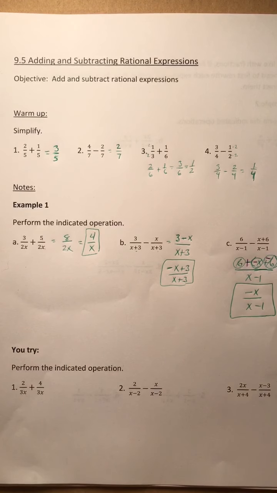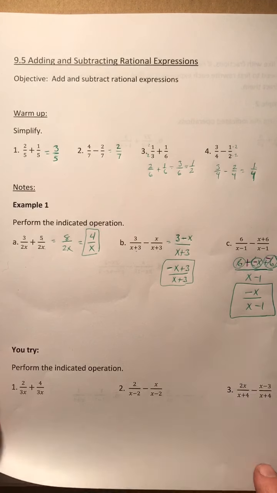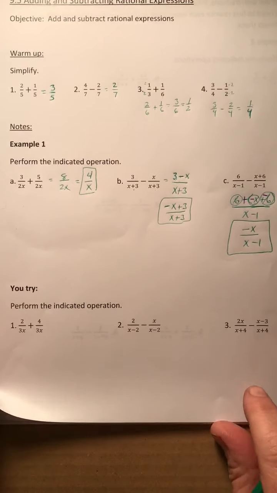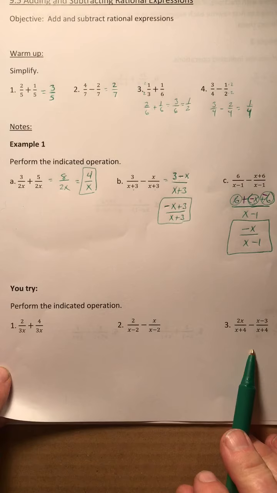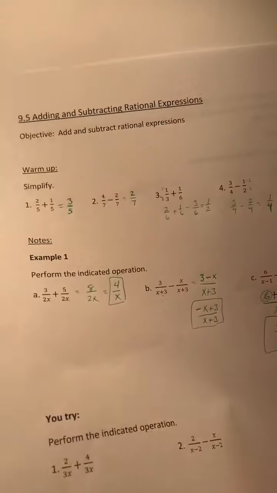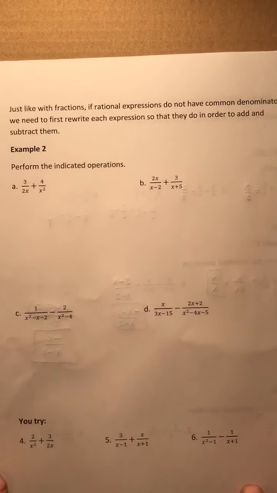All right, so with the common denominator, the hard thing about those is making sure you reduce them and stuff like that. All right, so you are going to do these 3 you tries for homework. All right, and then we're going to do example 2.